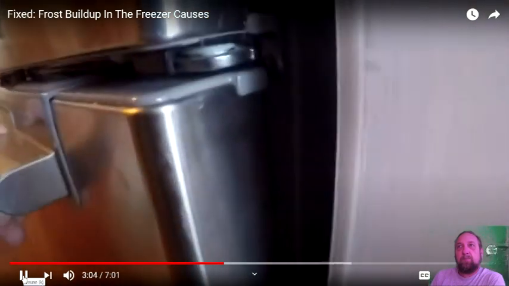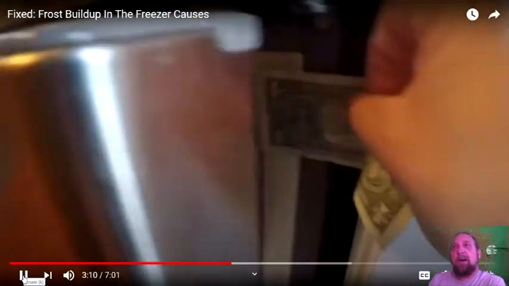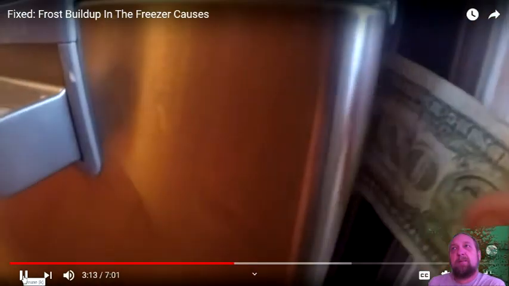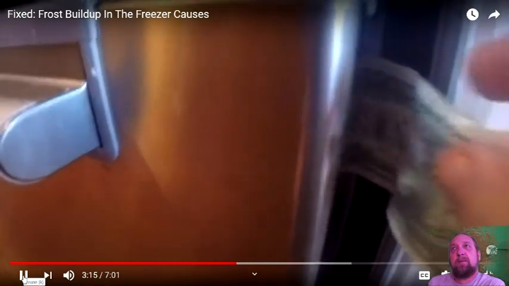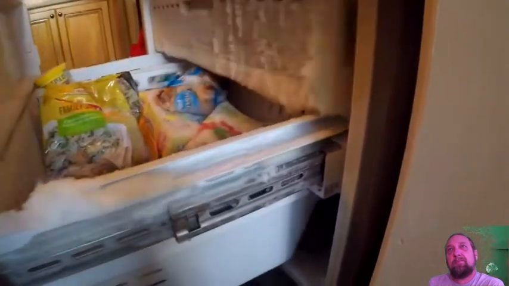So that side's fine. But if we come over to this side and put our dollar bill in, you want to go about halfway. Nothing is holding it. I can actually go in and out with it. You see, so it's not a good seal on this side, and even if I push in on it, it still doesn't lock. So the next possible culprit is that something fell in behind everything. I said that also. I haven't watched this video.